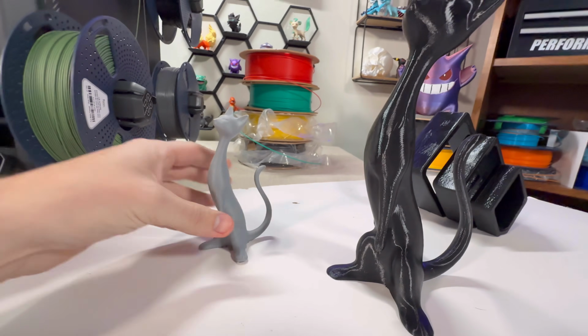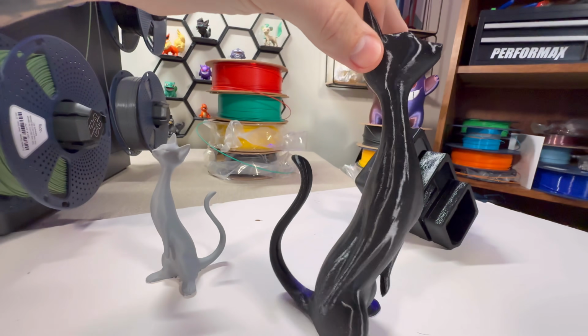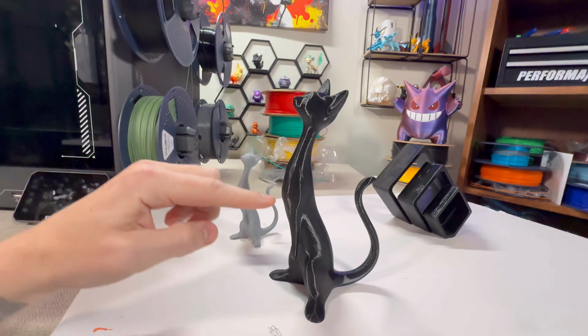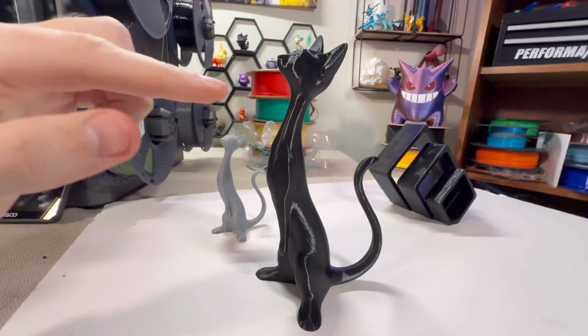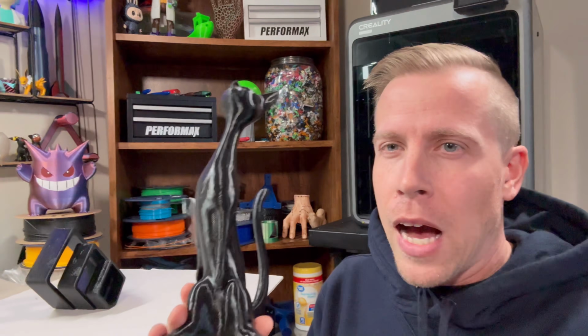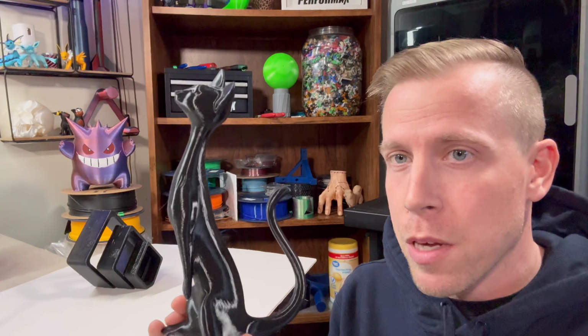So here this is, and I thought it might look cooler in black. So I did a shiny PETG. This one actually looks really cool. I asked my girlfriend and she said this is the coolest print that I've done today. And I fixed the bottom, so that's a lot better. I mean, how are cat people not gonna love this? And I think there's a lot of cat people out there.